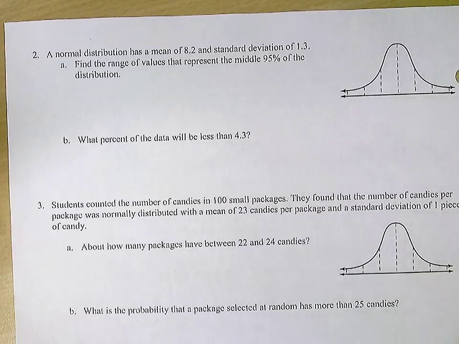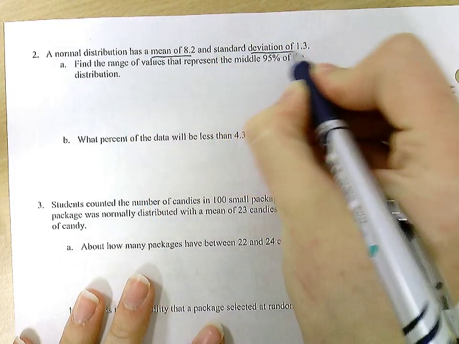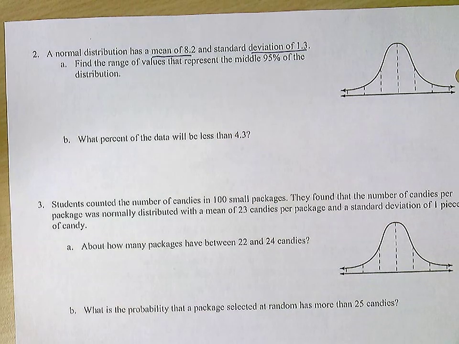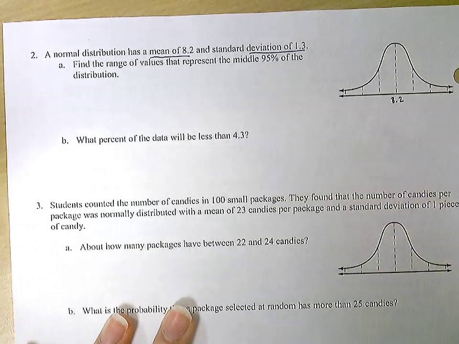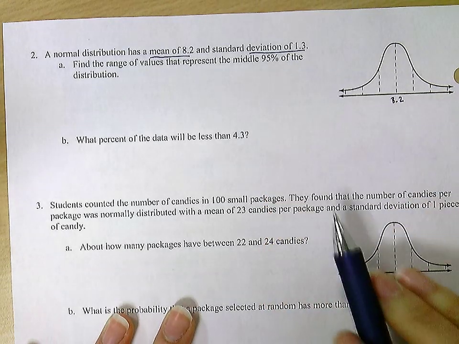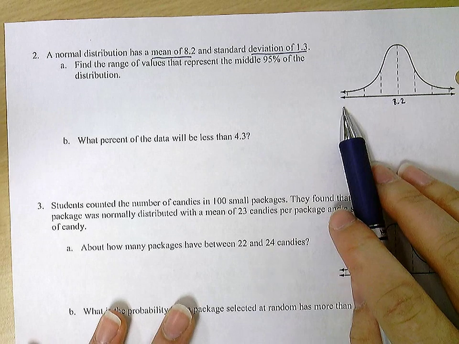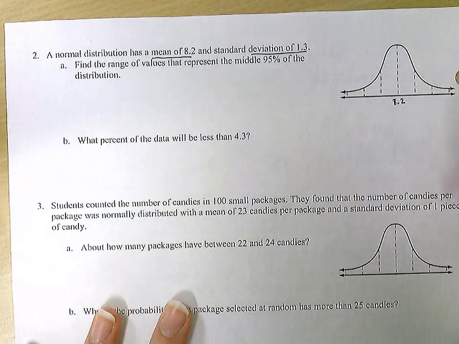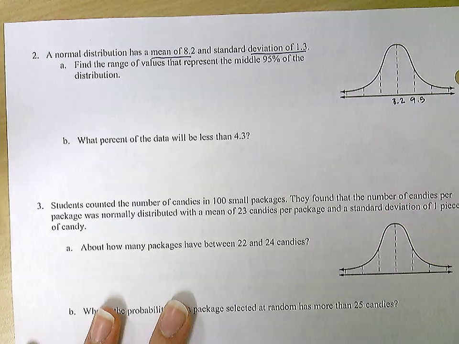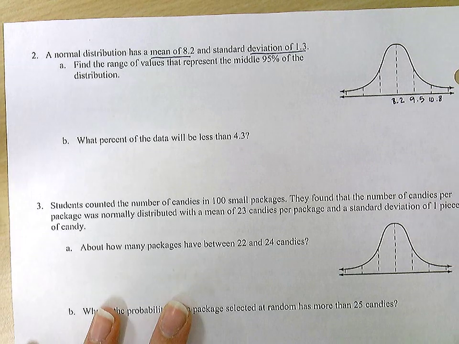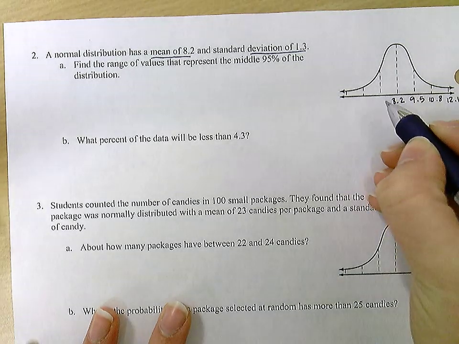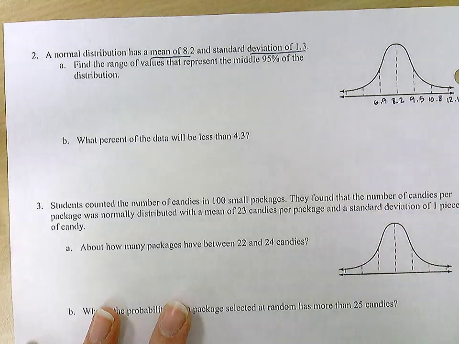So on the back, number 2, we have a normal distribution that has a mean of 8.2 and standard deviation of 1.3. So again, we're going to use the graph at the right, and we're going to label it. So our mean is that center point, that is 8.2. We're going to use our standard deviation to find our remaining values. So to the right, add, to the left, subtract. So 8.2 plus 1.3 is 9.5, then 10.8, then 12.1. To the left, we have 6.9, 5.6, and 4.3.